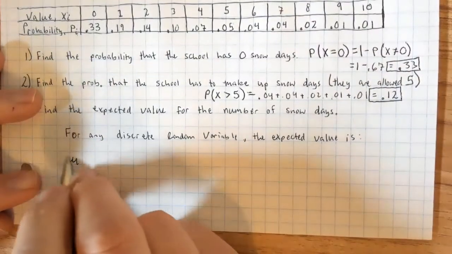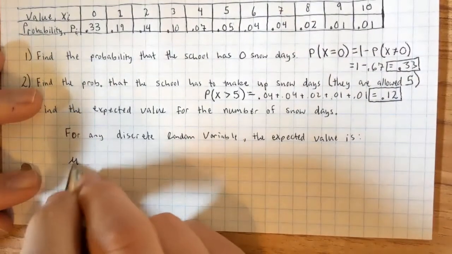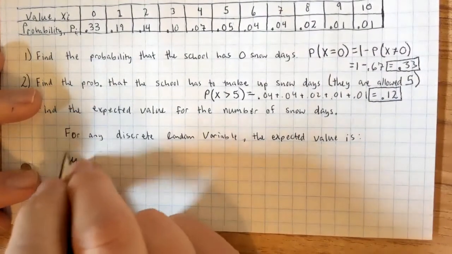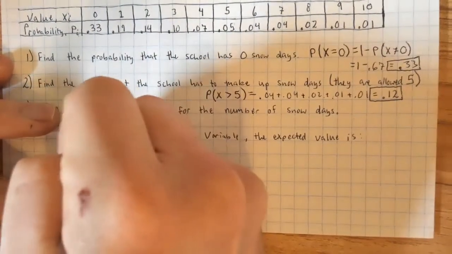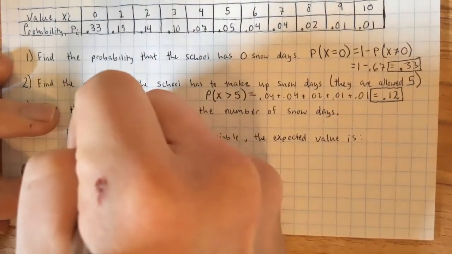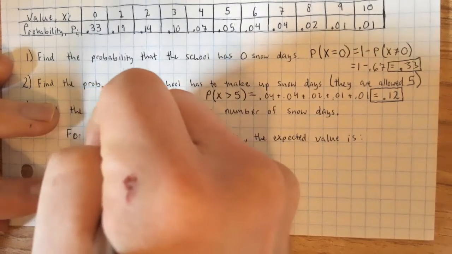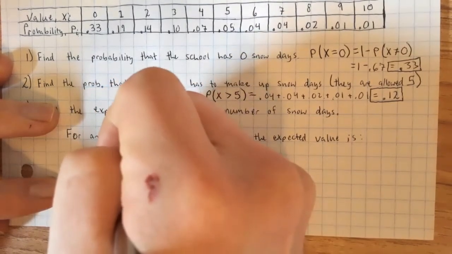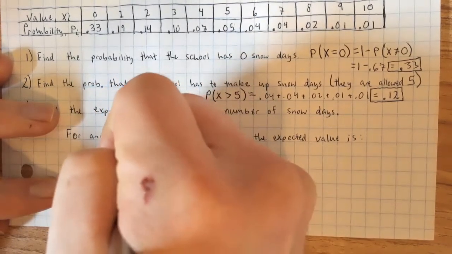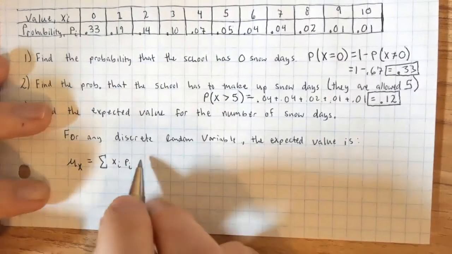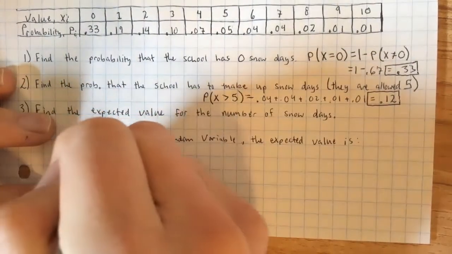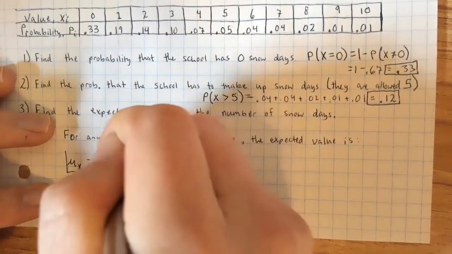The mean is really interchangeable with expected value in this case. The average snow days that we're going to have, the mean of x, is equal to the sum of each value multiplied by its corresponding probability. That's it. That's the formula you need to use to find expected value.